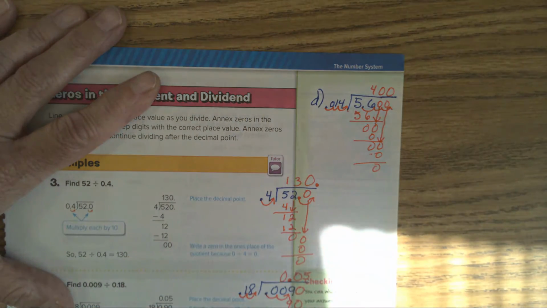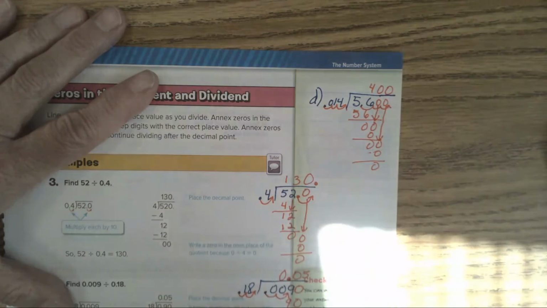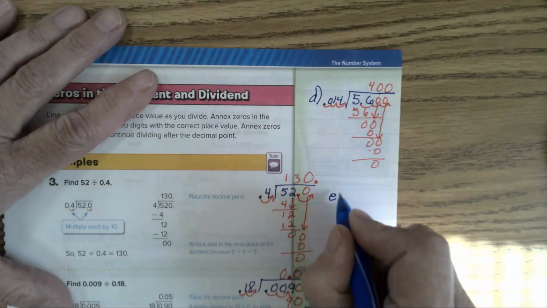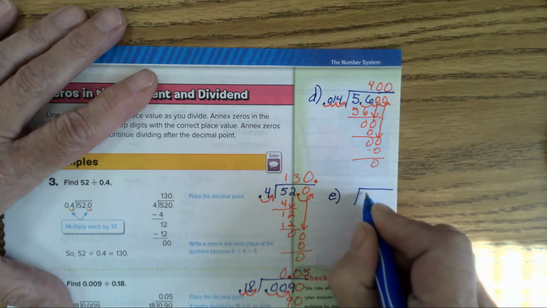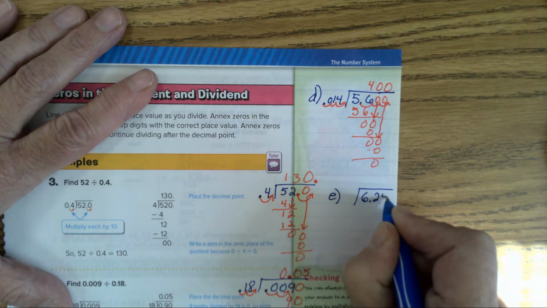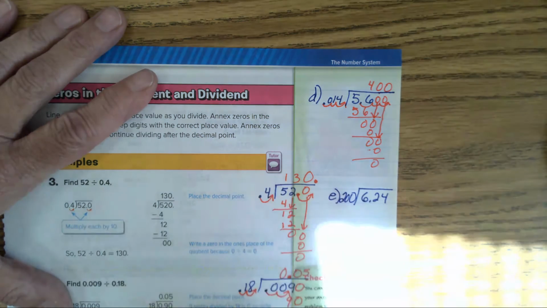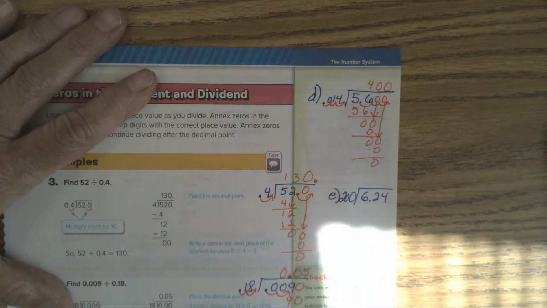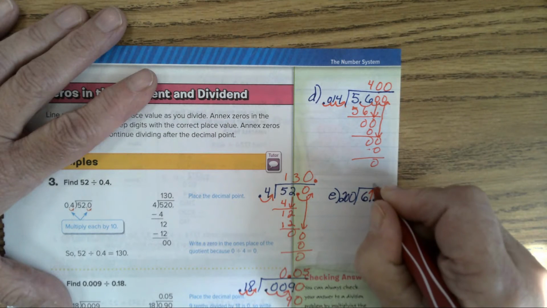Now let's do letter E. In this problem, letter E, you have 6 24/100 is your dividend, and the divisor is 200. Well, we don't move the decimal point here. We don't have one in our divisor, so we're going to put that one straight up.